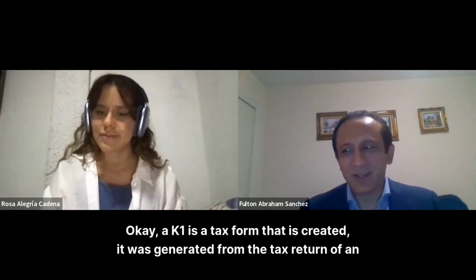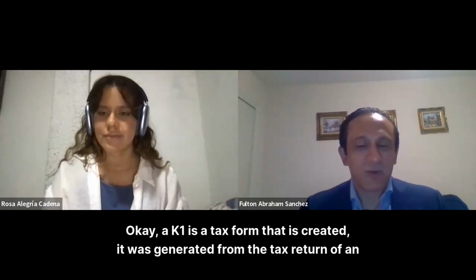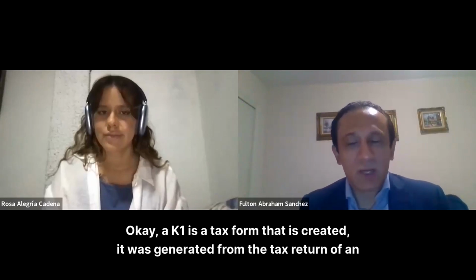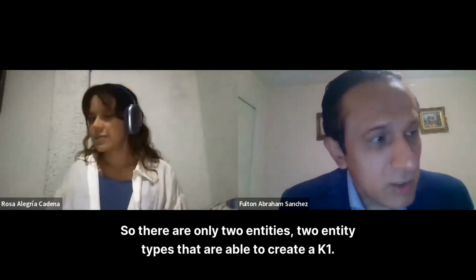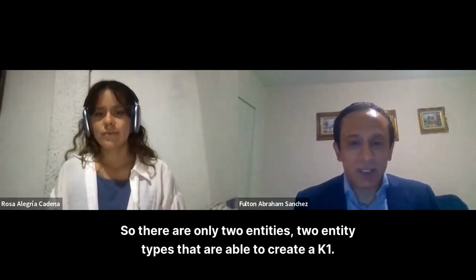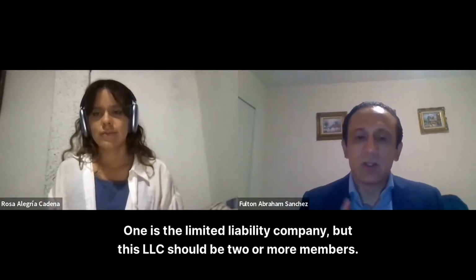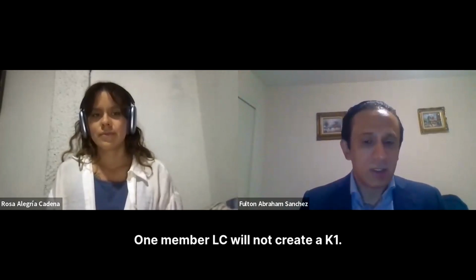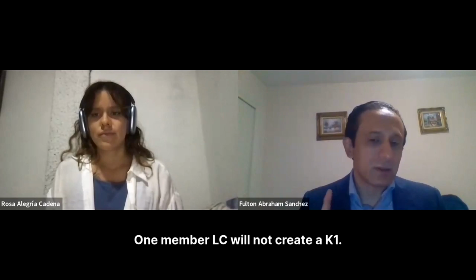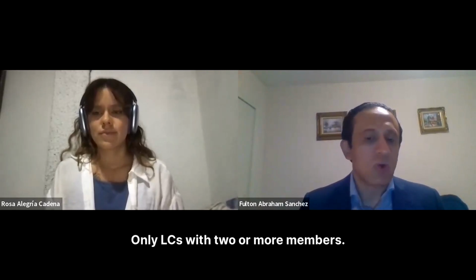Okay. A K-1 is a tax form that is generated from the tax return of an LLC or an S corporation. So there are only two entity types that are able to create a K-1. One is the limited liability company, but this LLC should have two or more members. A one-member LLC will not create a K-1. Only LLCs with two or more members.